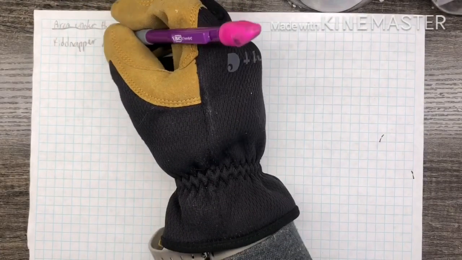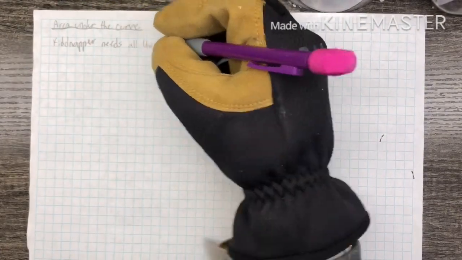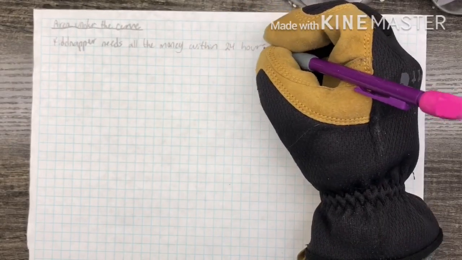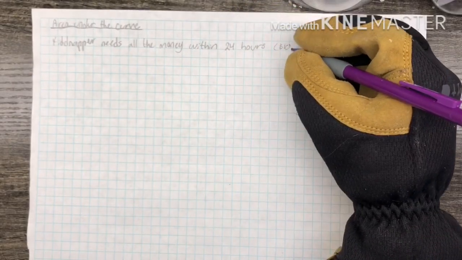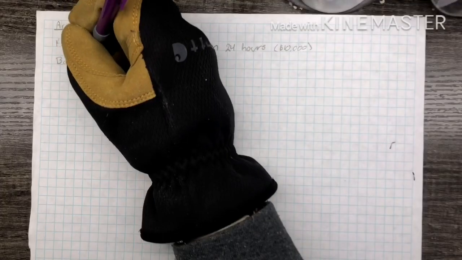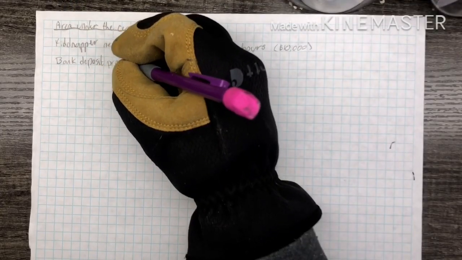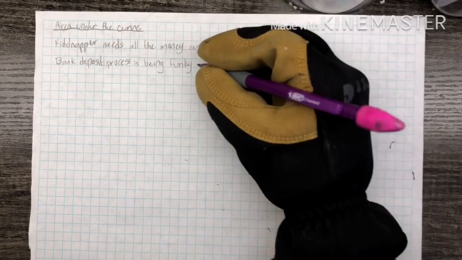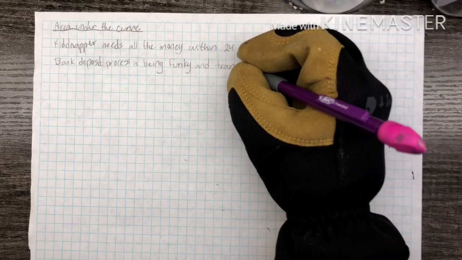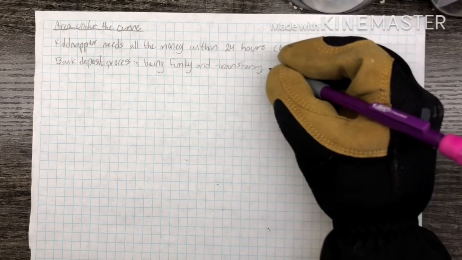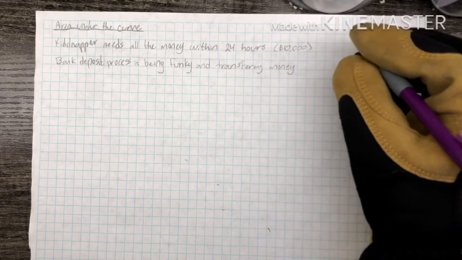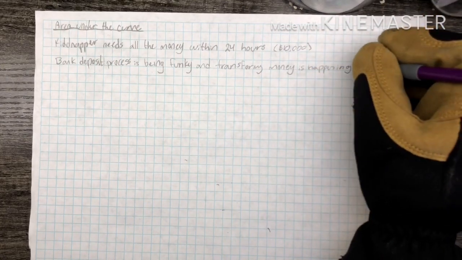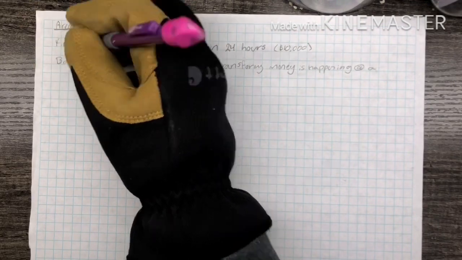So the kidnapper needs all of the money within 24 hours, which he needs $10,000. For whatever reason, the bank depositing process is being a little funky, and transferring money is happening at a rate of 150 times sine of half x plus 350, which is f of x, and this is in dollars per hour.